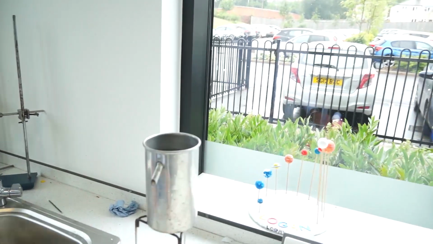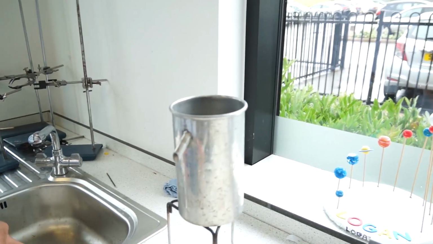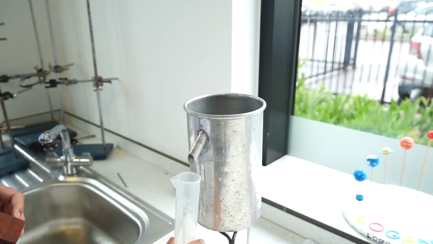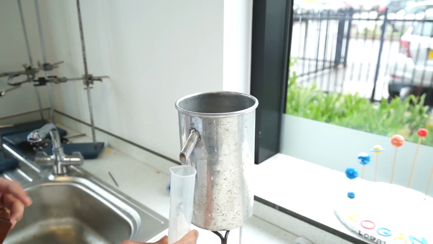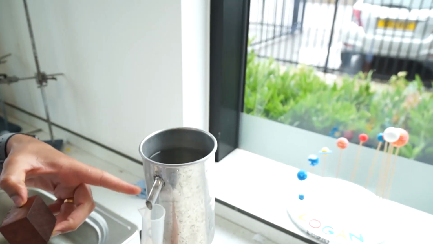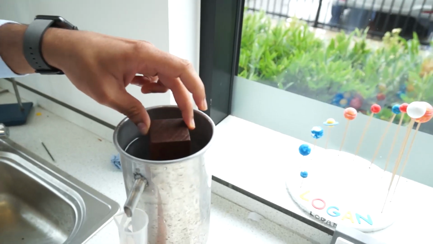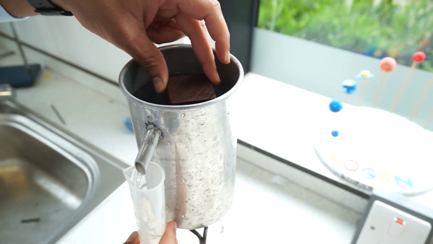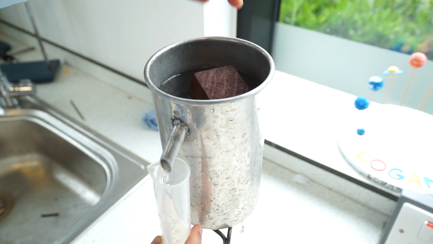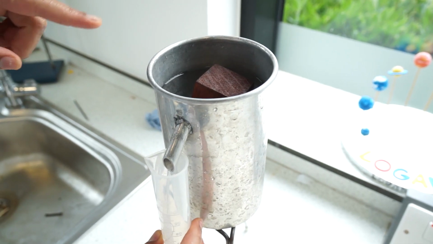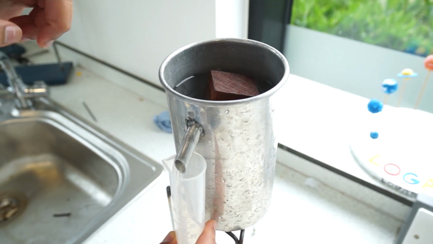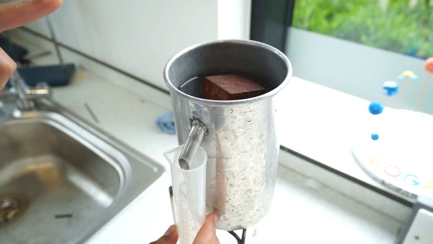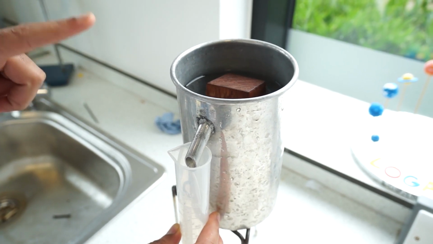Just going to move that out of the way. I'm going to place the measuring cylinder underneath the spout. Remember, it's a spout. I'm going to place the block gently into it, and you can see as soon as I put it in, water starts to pour out. But you'll also notice that not all of the block is under the water. This means I am not measuring all of the volume of the block.